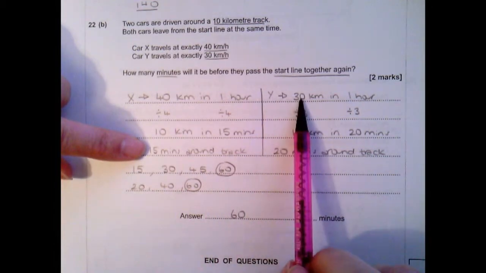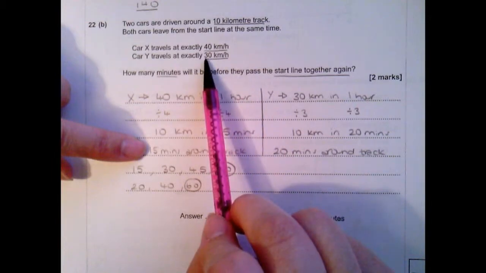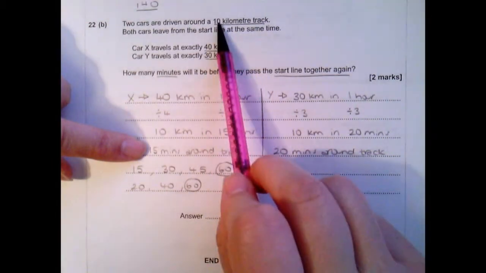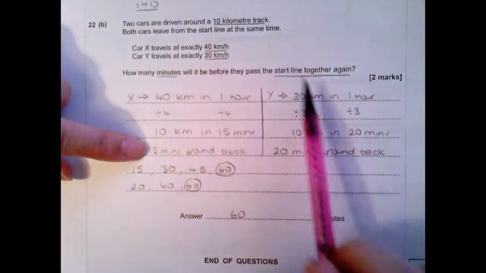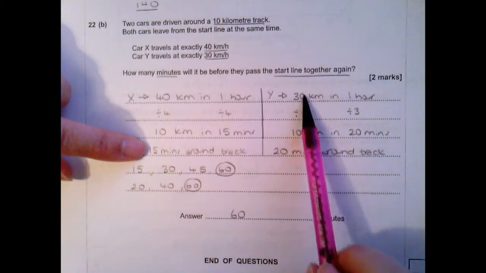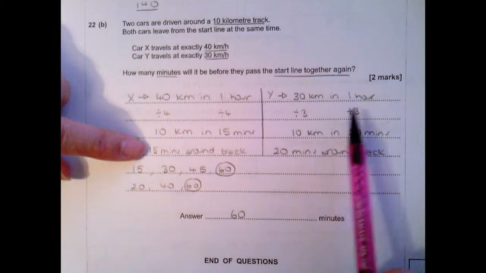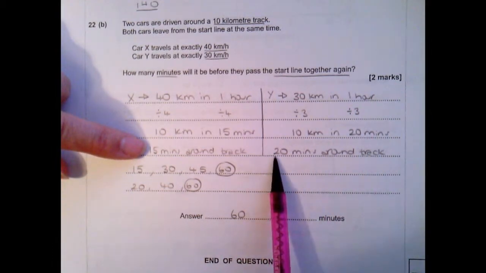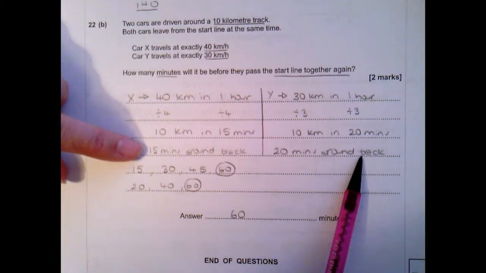Car Y then is going a wee bit slower. It's going to take an hour to only go 30 kilometres, but the track isn't even as much as that. It's only 10 kilometres, so it's a third of that. So 30 divided by 3 to get the 10 kilometres, and an hour divided by 3 is 20 minutes. So the second car is going to take 20 minutes to get around the track.